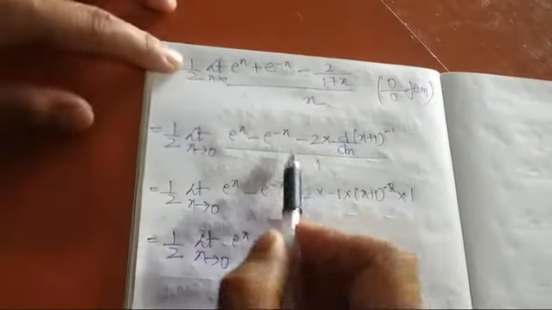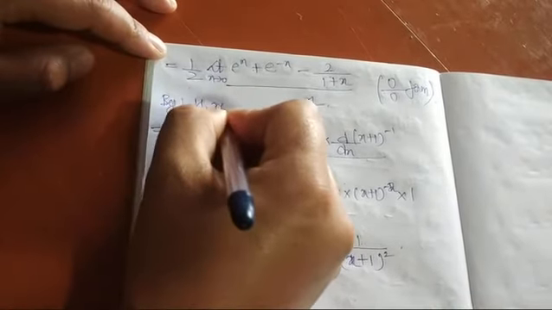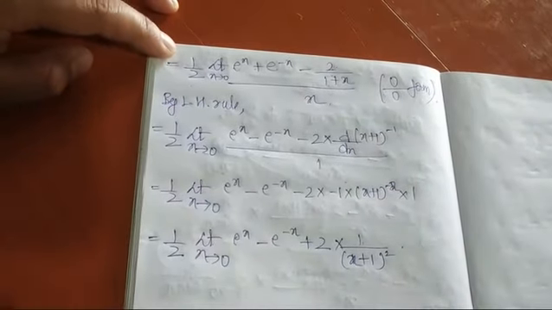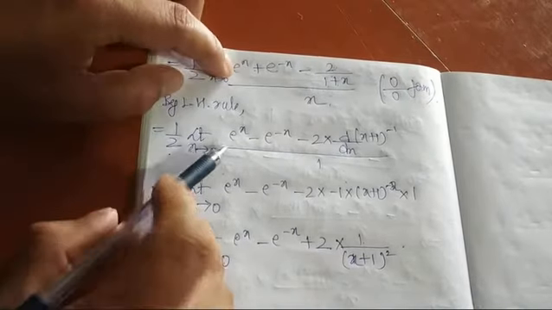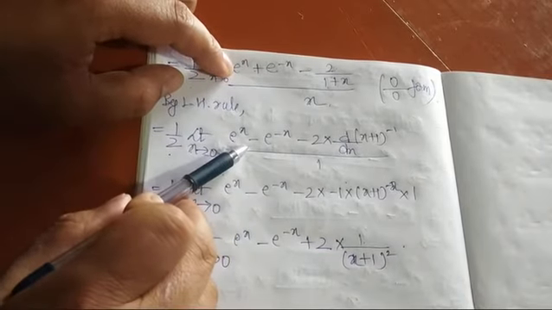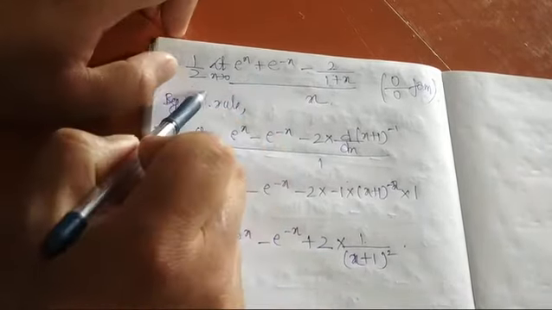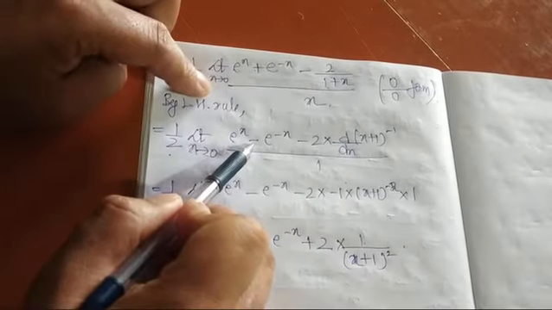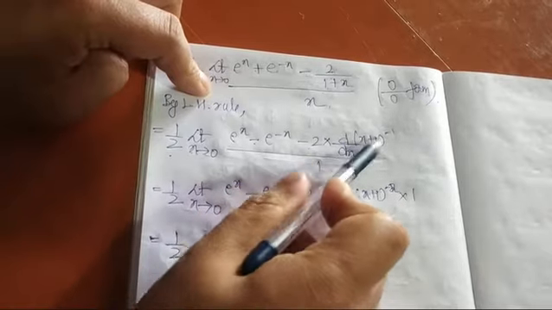So after differentiation by L'Hospital rule, what do we get? 1 by 2 remains as 1 by 2. Limit x tending to 0 remains as it is. Differentiation of e to the power x is e to the power x. Now the plus sign is there, so minus sign comes out here after differentiation, because d/dx of e to the power minus x is minus into e to the power minus x. That's why it's minus sign out here. Minus 2 and d/dx of x plus 1 all to the power minus 1.